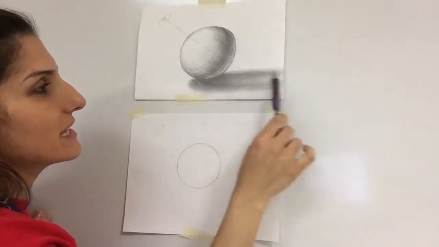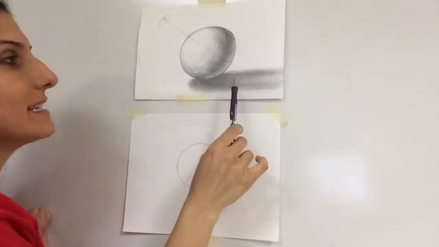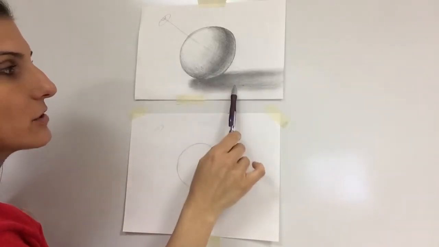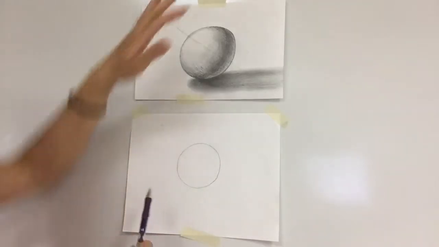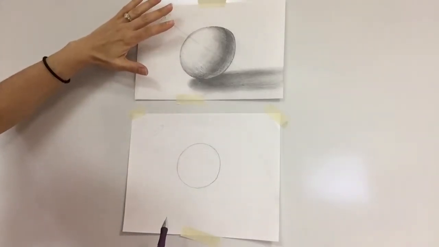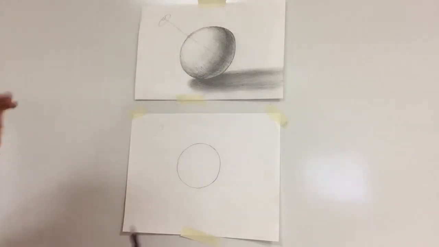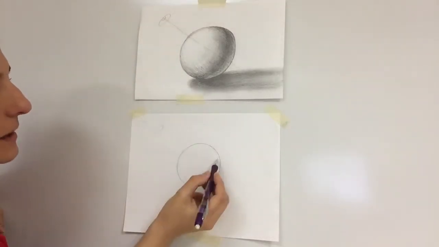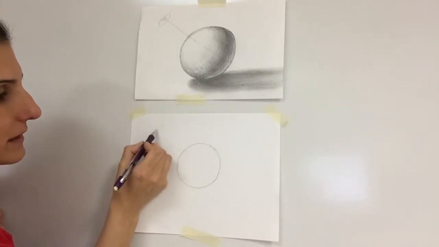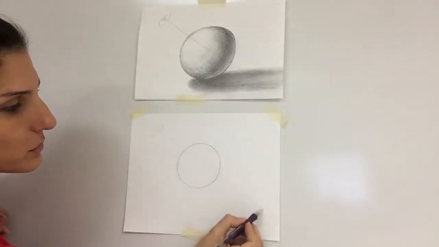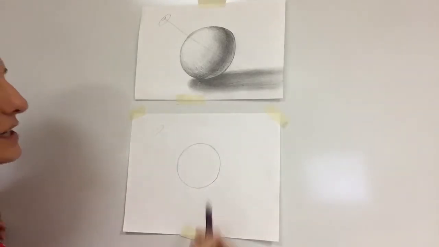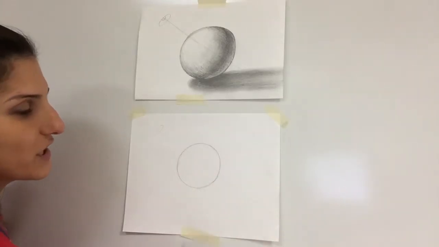This area under here is the cast shadow. So what that is, that's a shadow cast by the object onto the surface it rests on. Or sometimes it could just be on another surface, like the shadow of my hand is below it, even though my hand might not be resting on that surface, okay? So first thing I'm gonna do on this composition is I drew in a circle, I drew in my light source, and I'm gonna draw a line going through the circle. Now we're gonna try to transform this into a sphere.